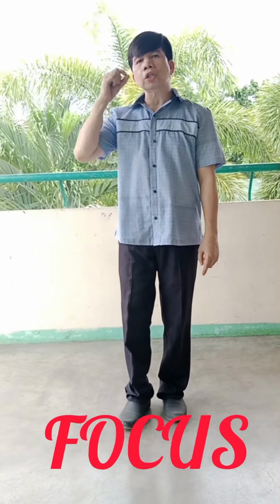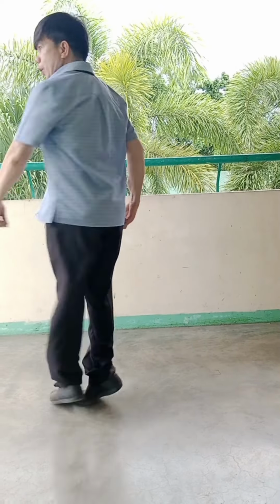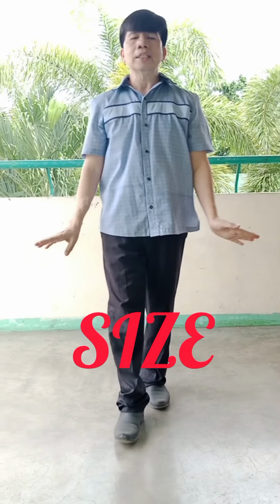Now, the focus. The focus is the change of direction by looking at a focal point. For example, I'm going to turn to my right. So I'm going to look at my right and then I will turn. So we call this the focus. For example, I'm going to dance to the left. So I will look at my left side and then I will dance to the left. That's it.